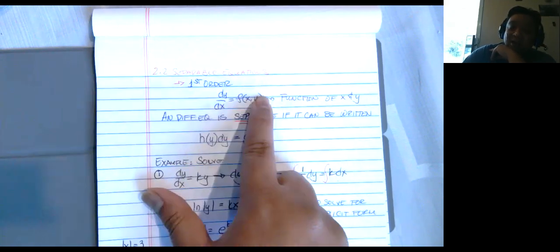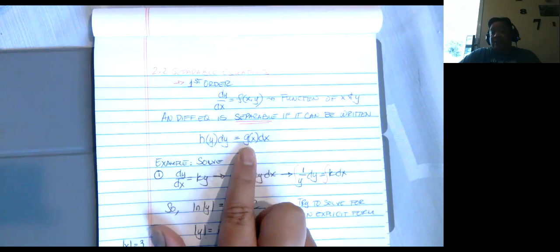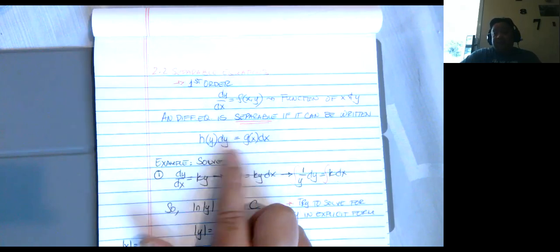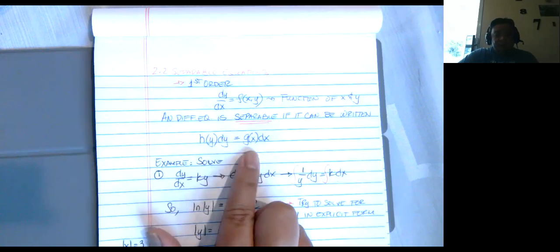So your dx gets multiplied over here, and you see if you can separate your x from your y by doing products or quotients. If you're able to do that, then your equation is separable. We went through a few examples last time. Are there any questions before we move to the next few examples?